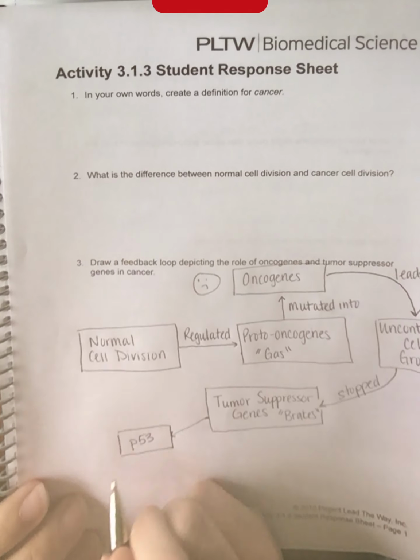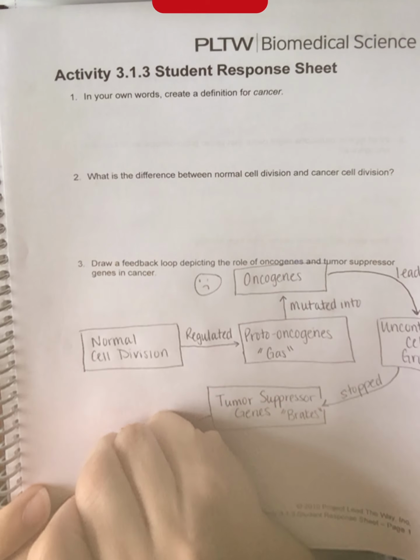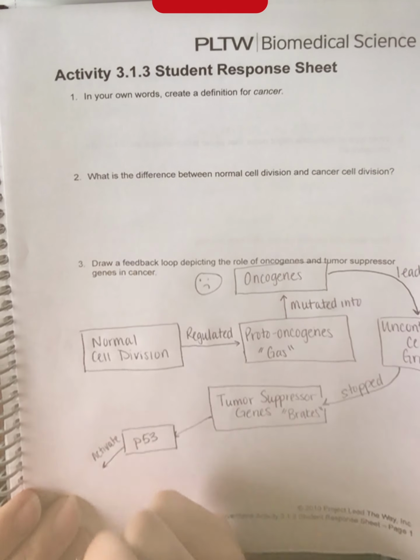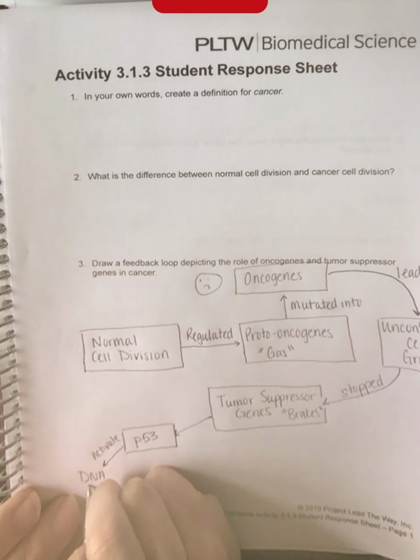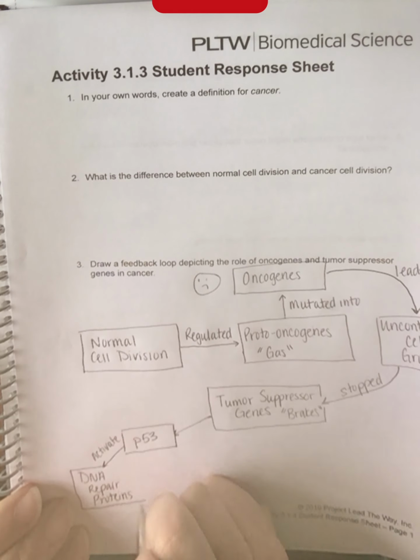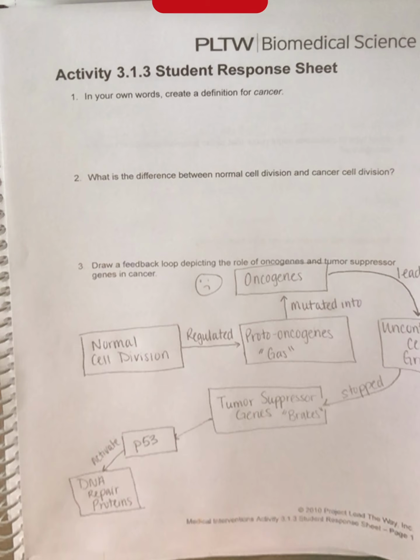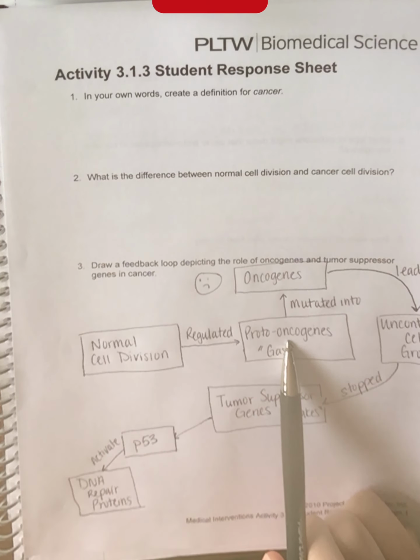One thing that it can do is it can activate DNA repair proteins. And those DNA repair proteins would be able to go back and fix these proto-oncogenes to make sure that they are not sending out those signals to continuously divide.